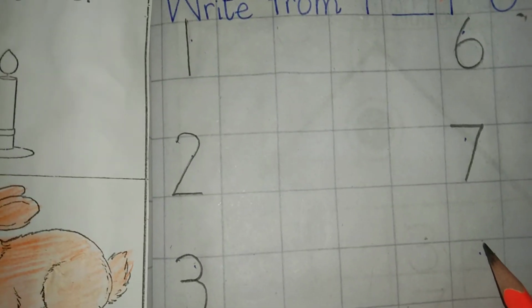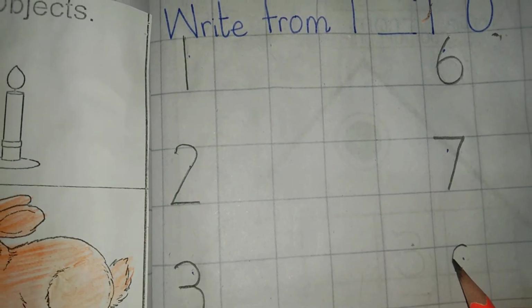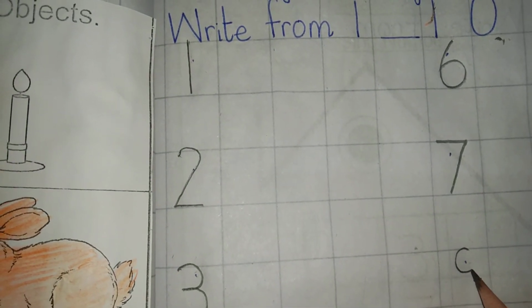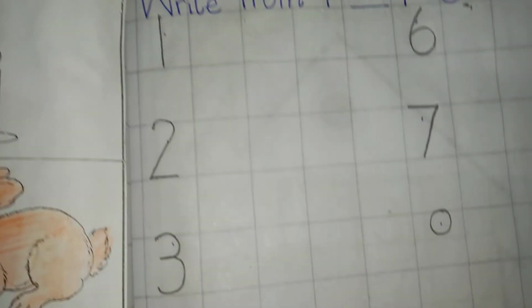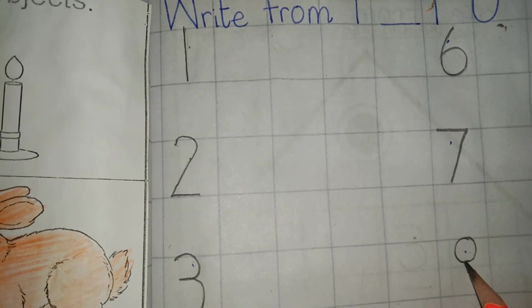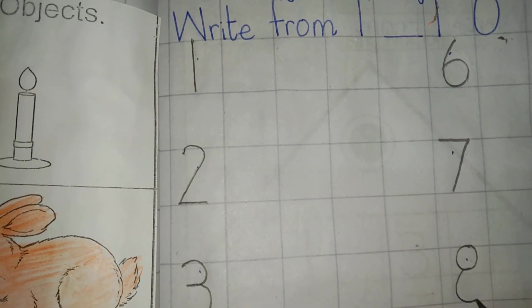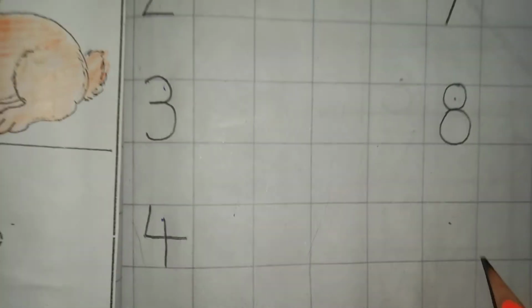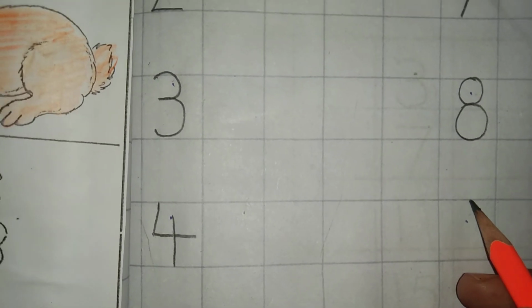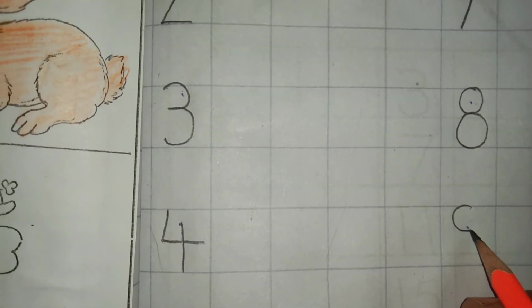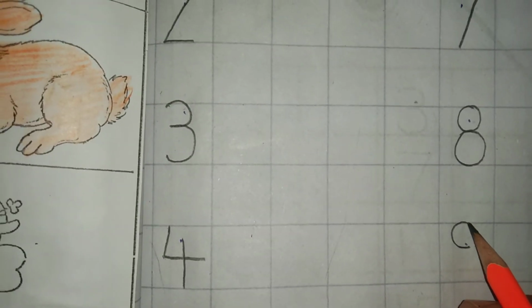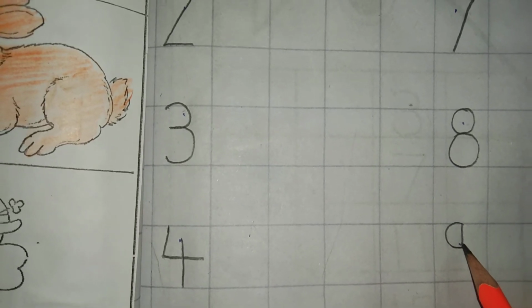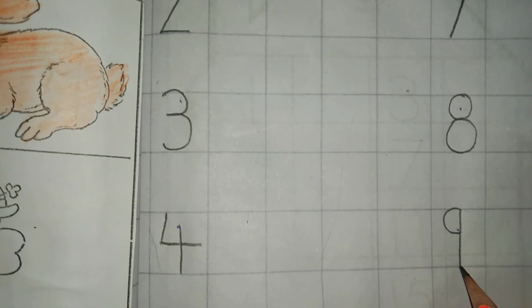Start from the top, make a circle, go round like this, and then make another circle like this. Okay, now we will write number 9. Start from the top, make a curve, go back to the top again, and then make a straight line top to the bottom like this. Number 9. And now we will write number 10.